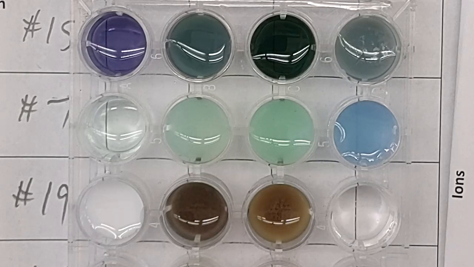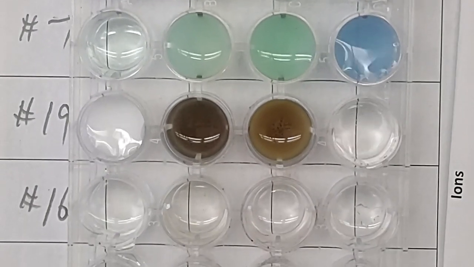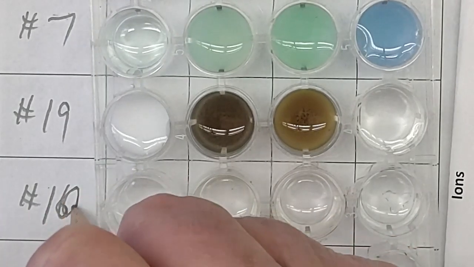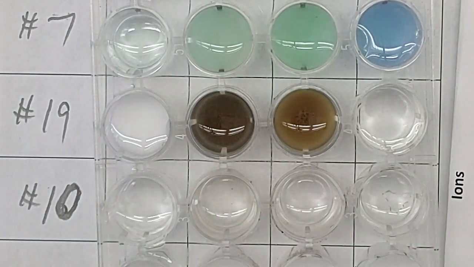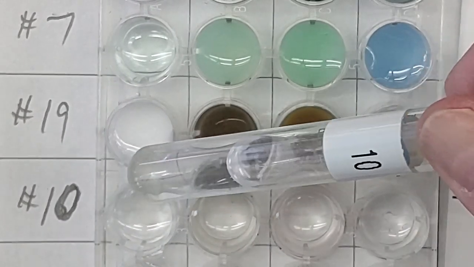I wrote down number 16. Is that the one I want to do? Let me see. No. We're going to do number 10 instead. Number 10 will be our last one. Number 10. Another clear and colorless liquid.